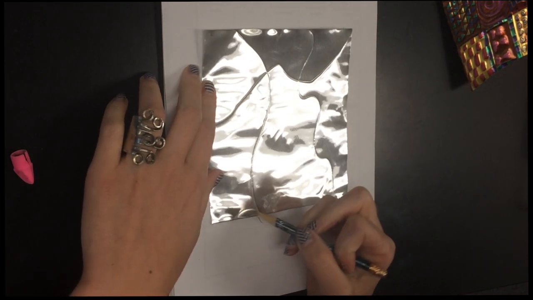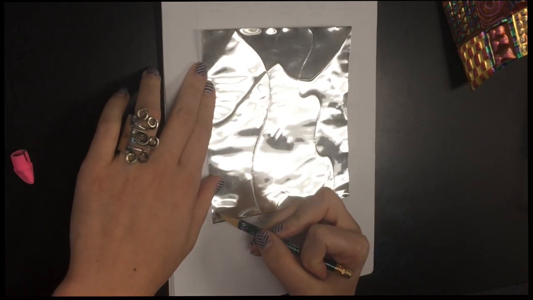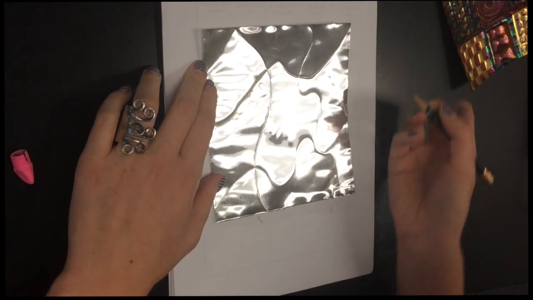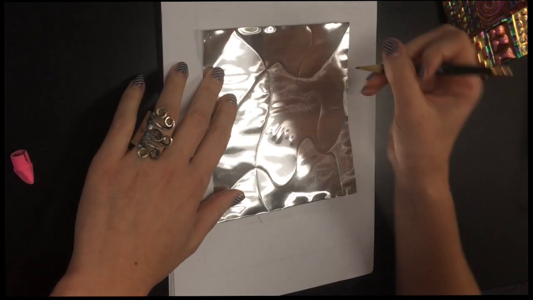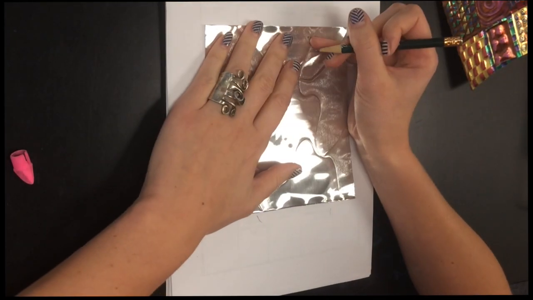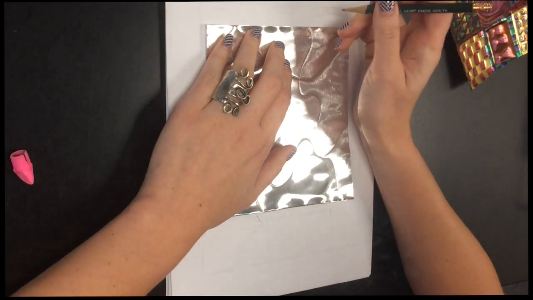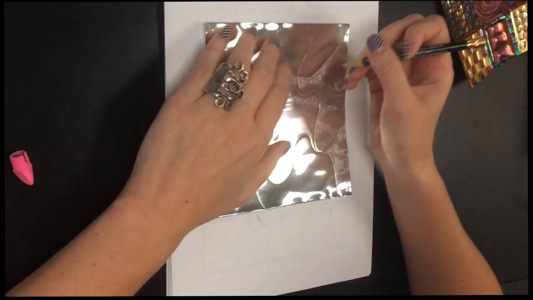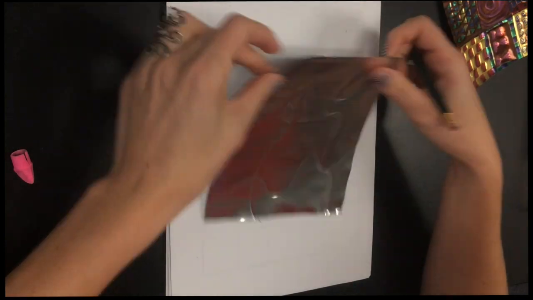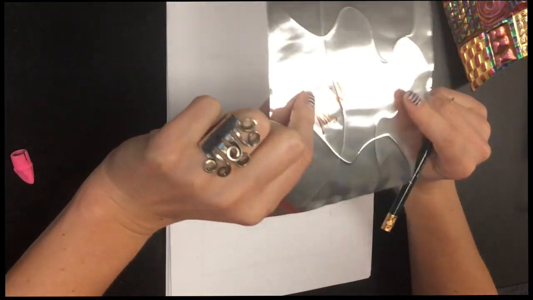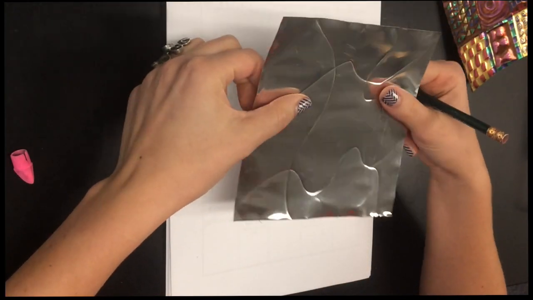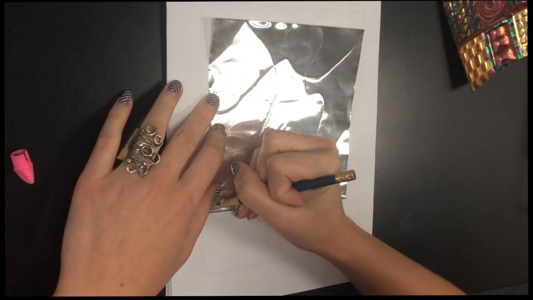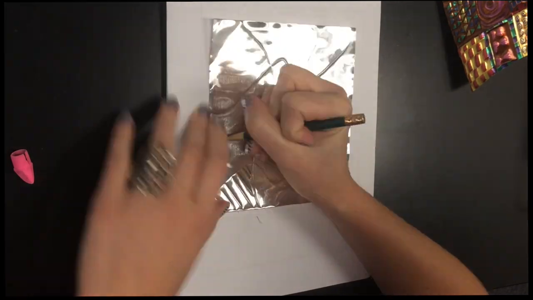So as I'm doing this, it works better to have a dull pencil. You don't want a super sharp pencil because that might puncture the aluminum. So I'm not pressing really hard yet because this is still me figuring out my design. And if I press it really hard, it's going to be hard to get rid of that design if I wouldn't want it, or to figure out a different way to make it work. So here now I'm going to start putting in my designs.